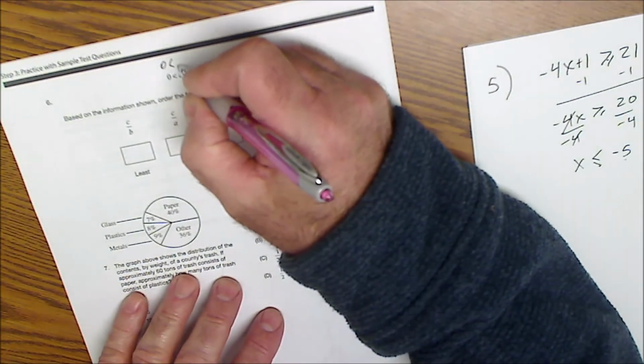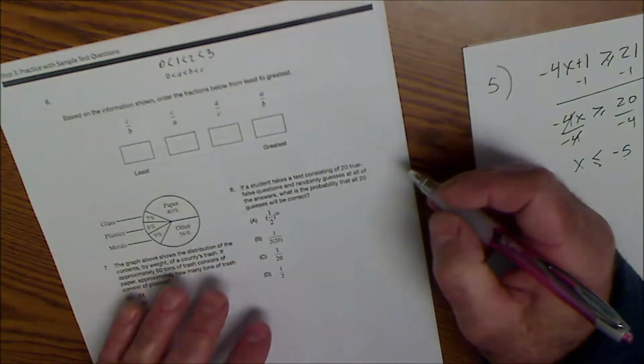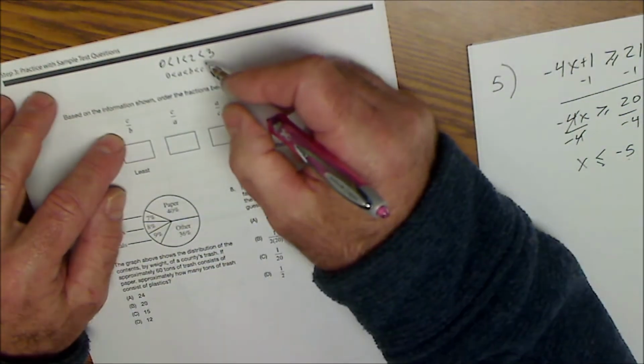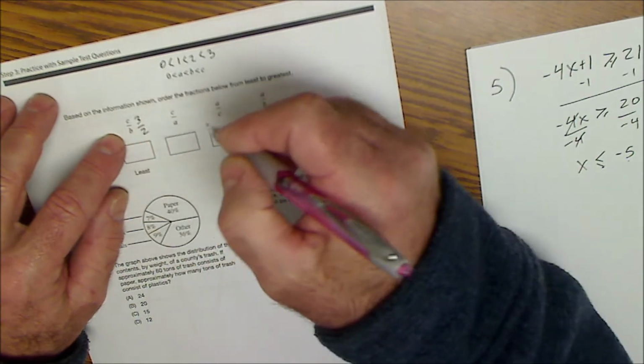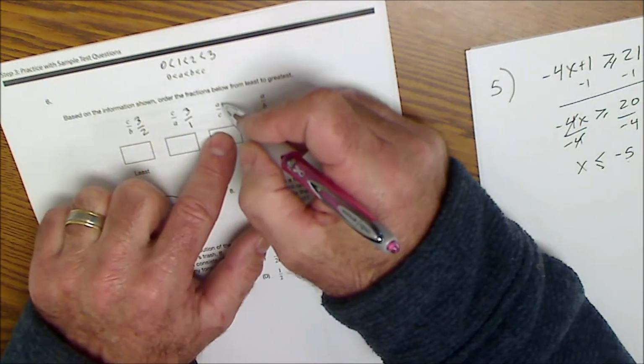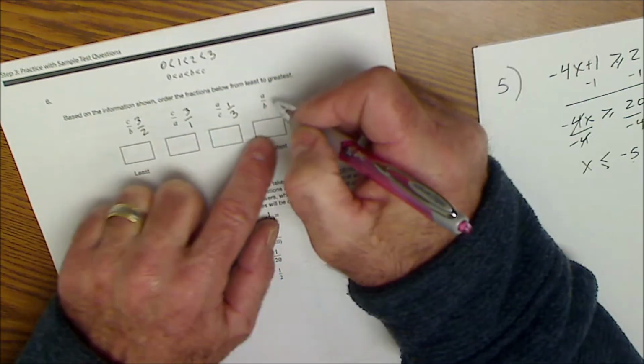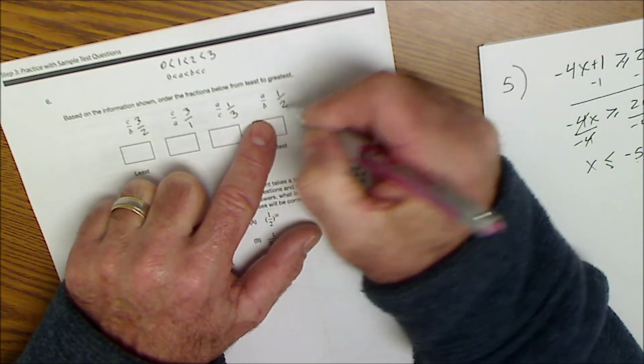Let's say A is 1, B is 2, C is 3. So C over B would be 3 over 2. C over A would be 3 over 1. A over C would be 1/3. A over B would be 1/2.